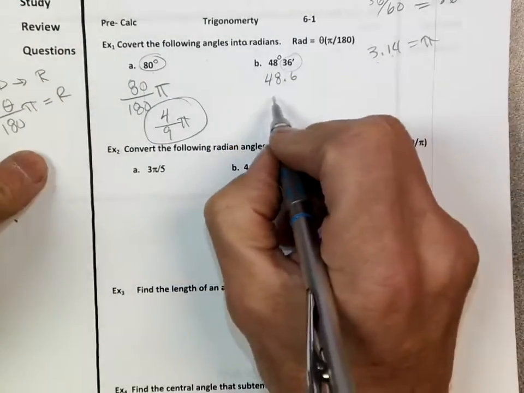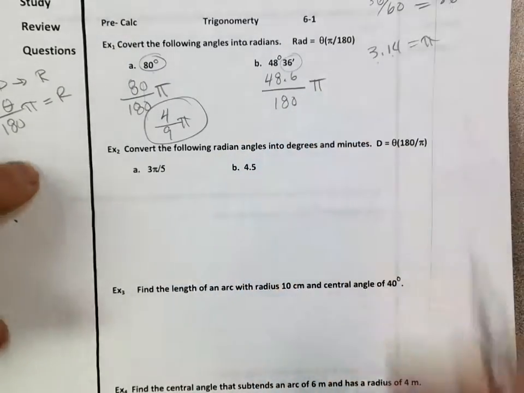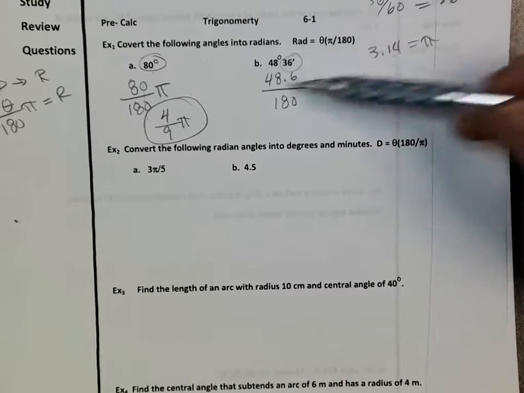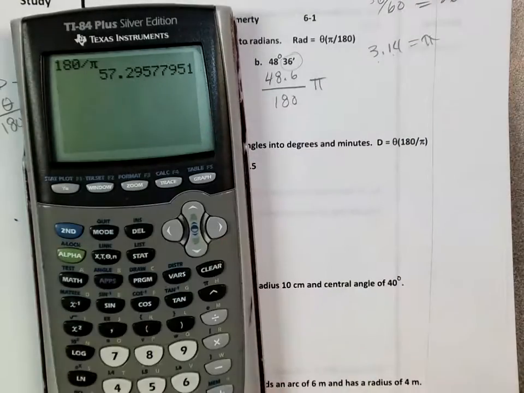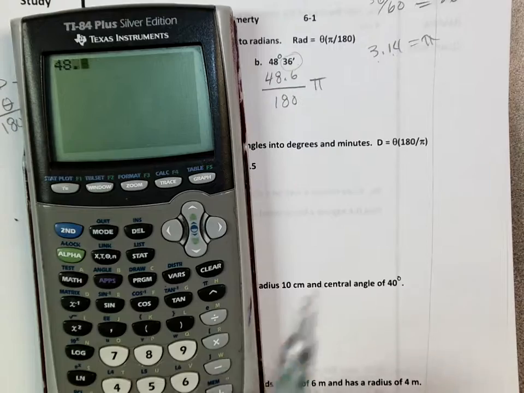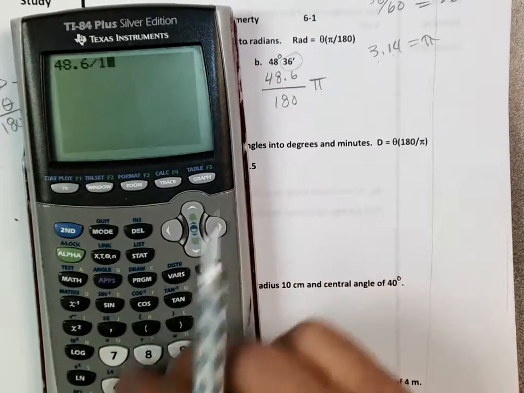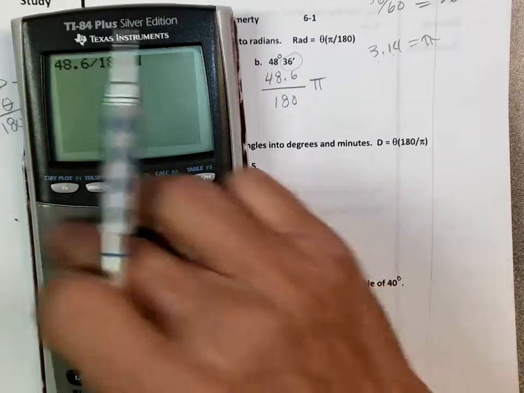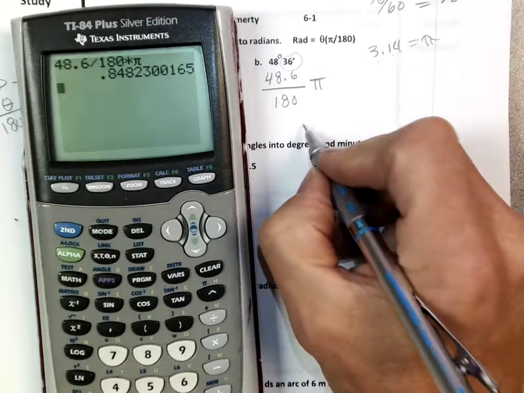Then I'm going to use my little formula. I'll go 48.6 over 180 times pi. And this is a great example of something that won't really reduce. So we're just going to get a decimal answer. I'm going to use my calculator. We'll round to the nearest hundredth, all right? So I'm just going to go 48.6 divided by 180 times my pi, and I get an answer, about 0.85, okay?